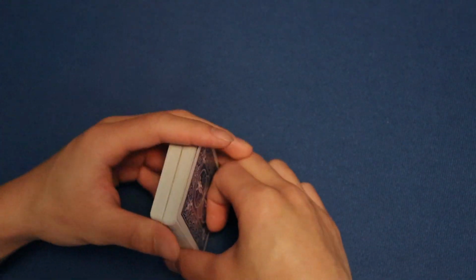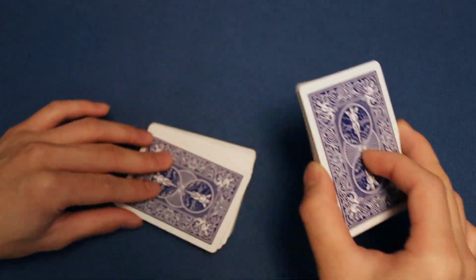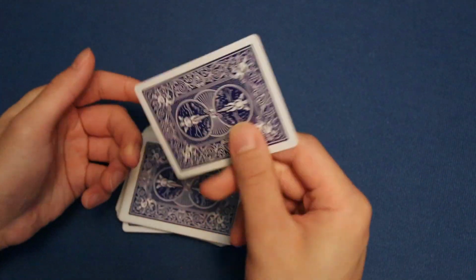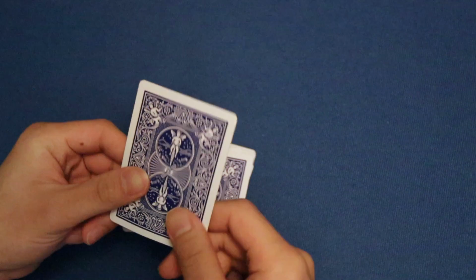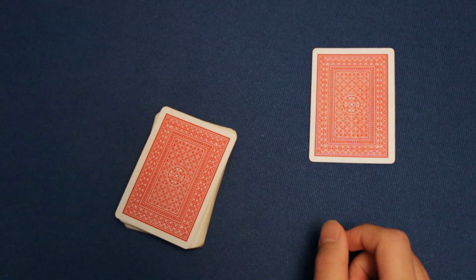It's also a double backer, which makes it not that great, but because it's a thick card, I can just cut to it, right? So you can cut to the thick card relatively easily, so that is a thick card. Next, let's go over the slick card.